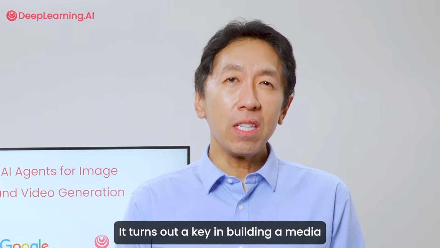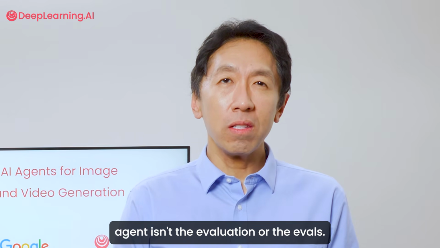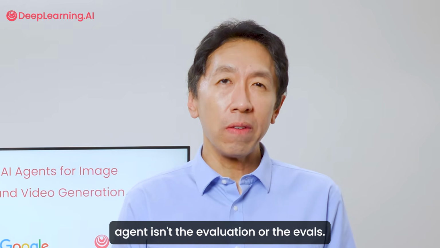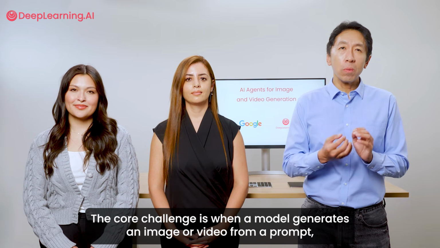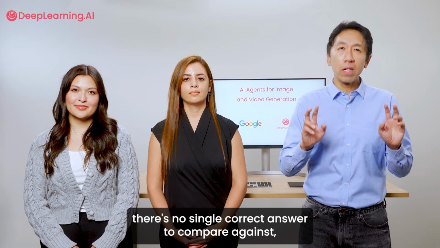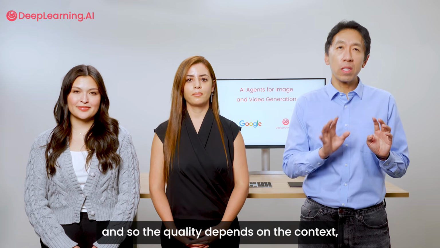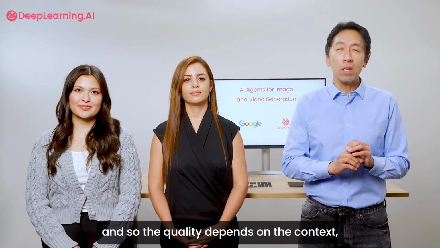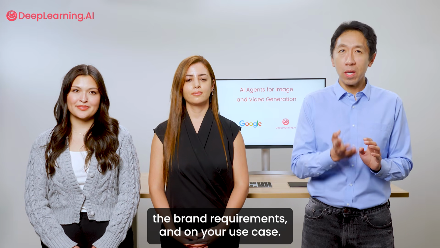It turns out a key in building a media agent is in the evaluation, or the evals. The core challenge is, when a model generates an image or video from a prompt, there's no single correct answer to compare against, and so the quality depends on the context, the brand requirements, and on your use case.